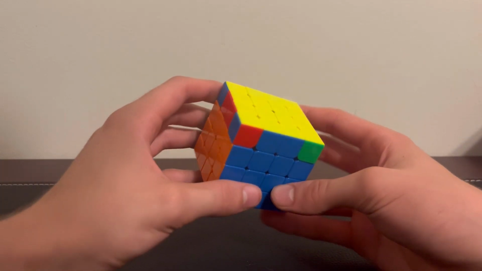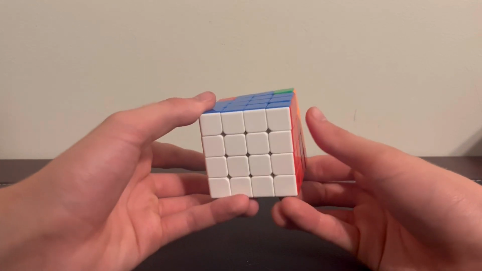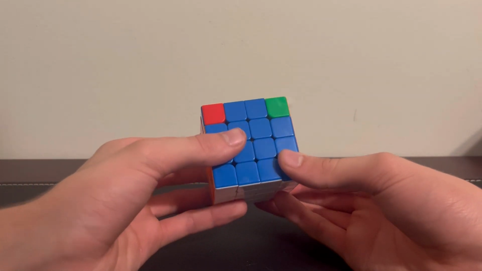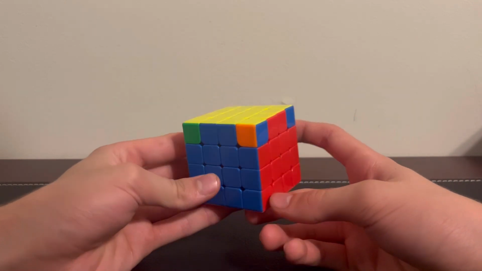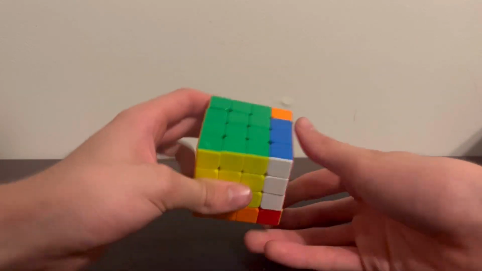We actually have PLL parity here. So PLL parity, what you can do is just the algorithm. And now we have an actual PLL case.